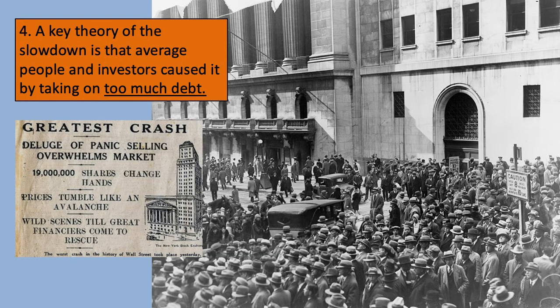Panicked investors unloaded their shares. Consumers, like just average people, began to max out their installment plans. And they ended up actually owing like 100% of their net worth to others. They had borrowed so much money that the money they had saved in the bank wouldn't have covered the debt that they had along the way. A key theory of this slowdown, like the early days of the Great Depression, was that average people and investors ended up causing the depression by taking on too much debt, which was an unsustainable future for the individual consumers, individual families.